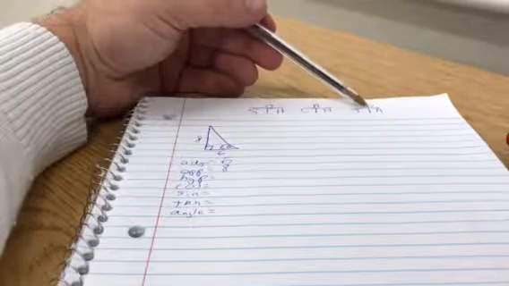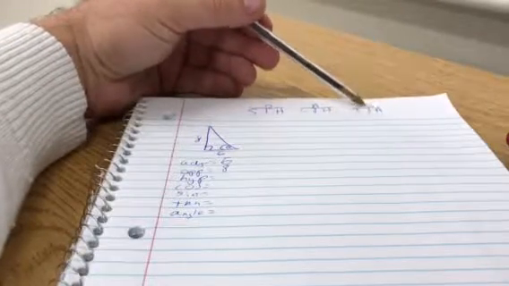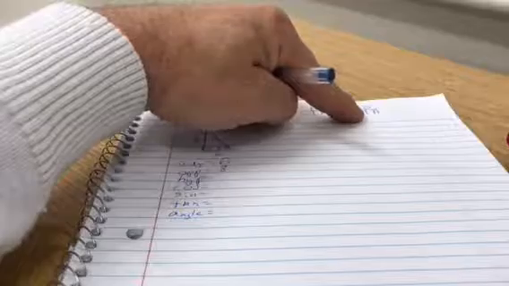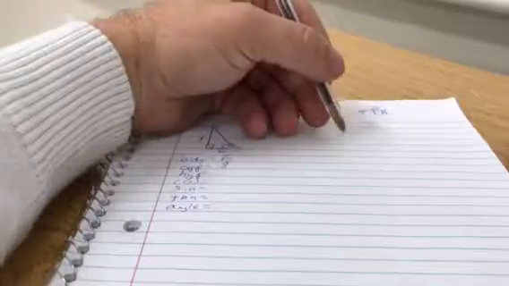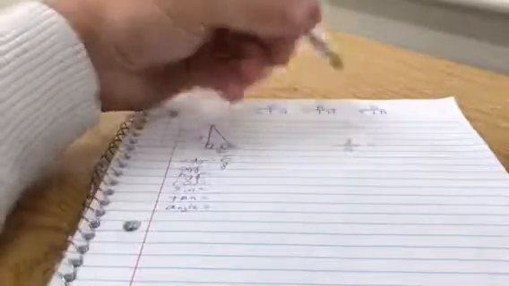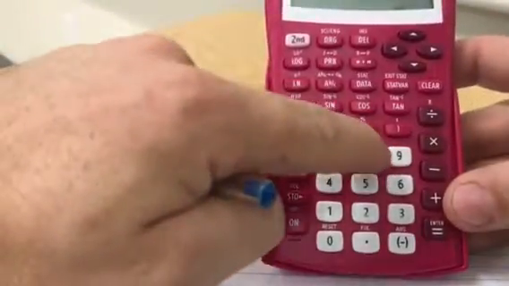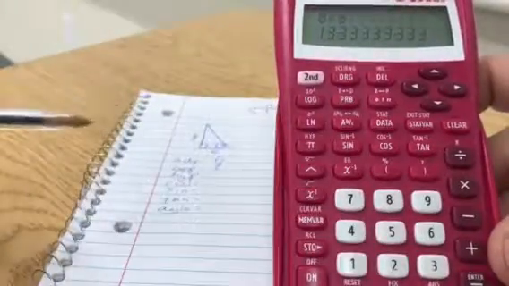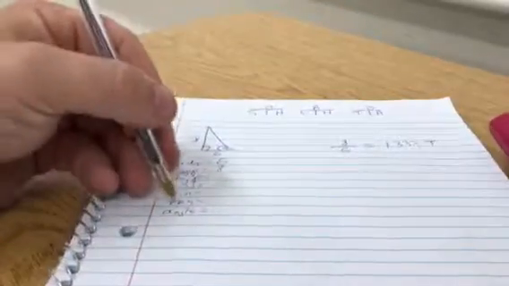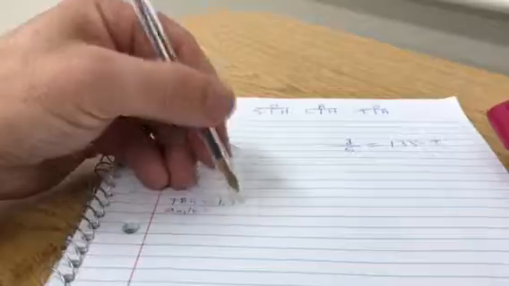Knowing that I know my opposite side and my adjacent side, I can solve for my tangent. So I cover up T, and I'm left with opposite divided by adjacent. In this case, my opposite is 8 and my adjacent is 6. So I take my calculator and do 8 divided by 6, and I get 1.33. So 1.33 equals my tangent. Down here, I write 1.33.